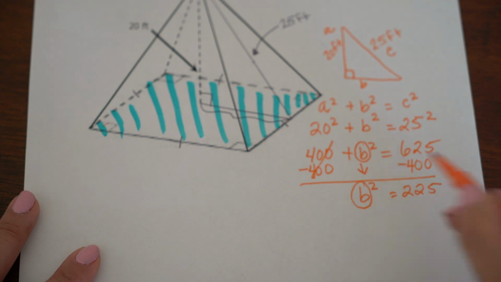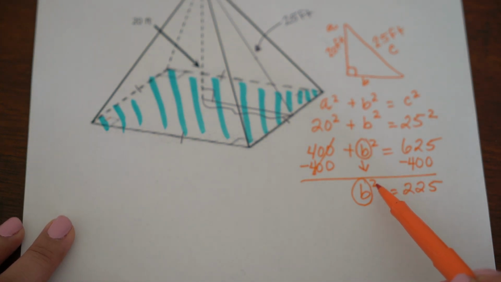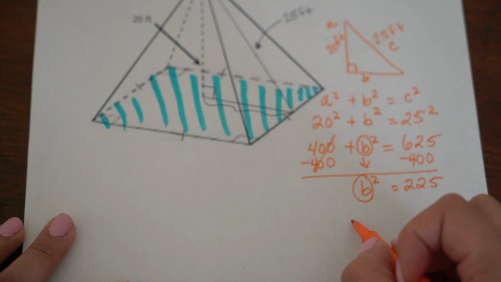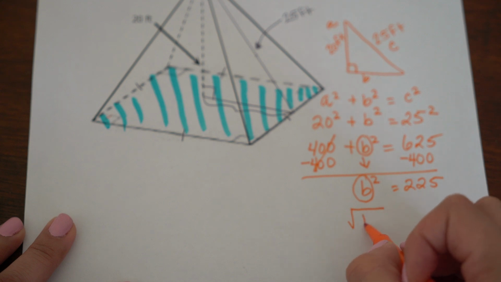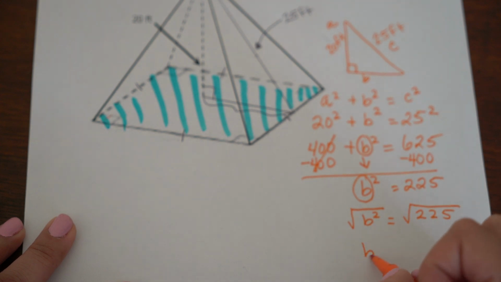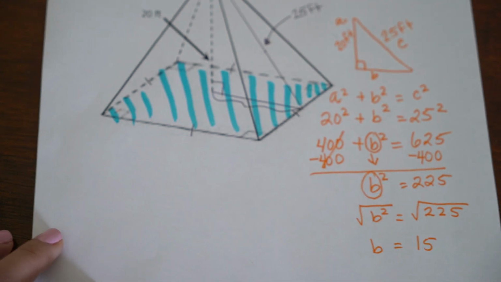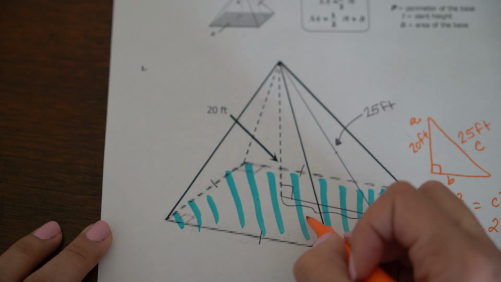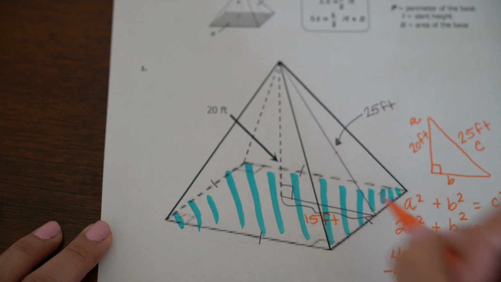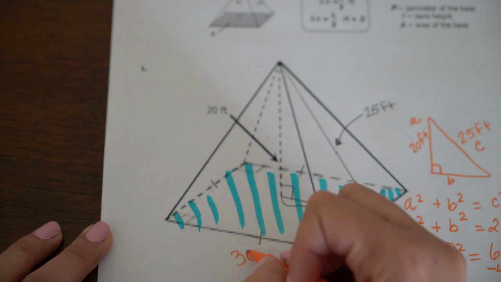Notice how b is still not by itself. I need to get rid of this exponent, and particularly the squared. So to get rid of that squared, I need to take its square root. And what I do on one side, I have to do to the other. And that gives us b equals 15. So I know that this right here is 15 feet. Therefore, the whole side is going to be 30 feet.